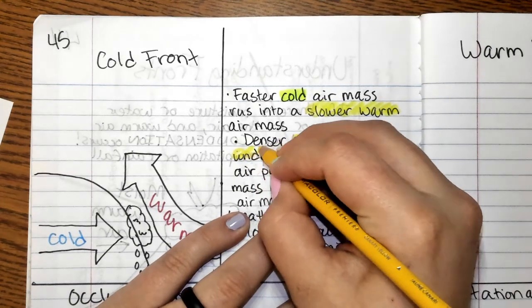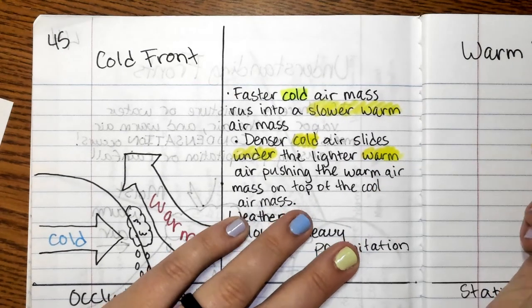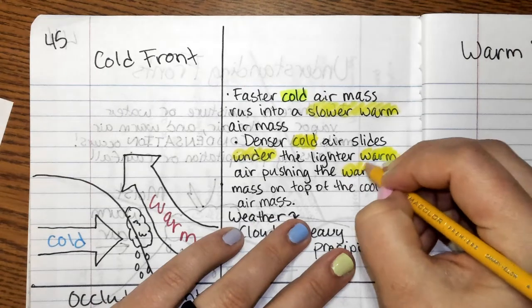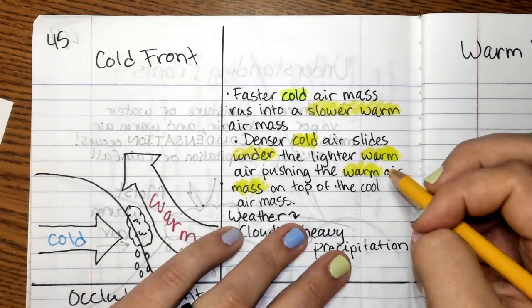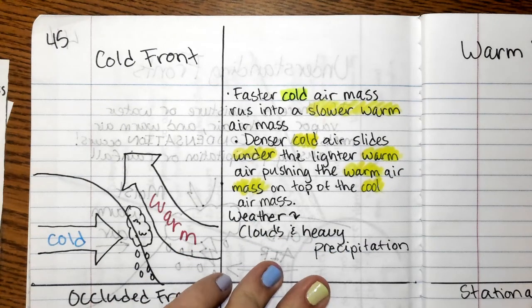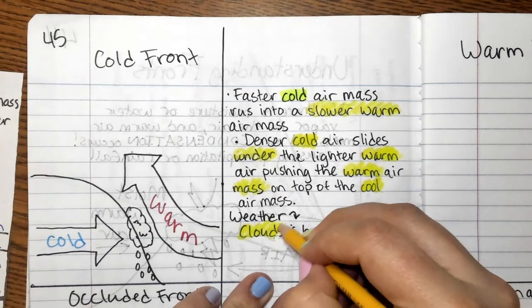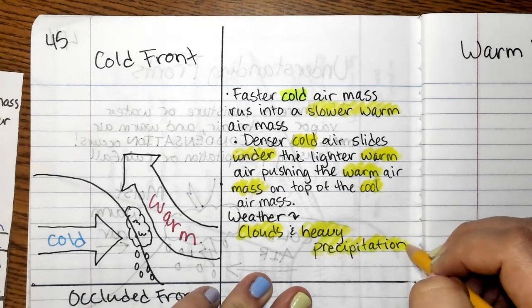Slides under. We need to know about that. That lighter warm air pushing the warm air mass on top of the cool air mass. And then again, my weather is important. That stands out to me. Weather and heavy precipitation.